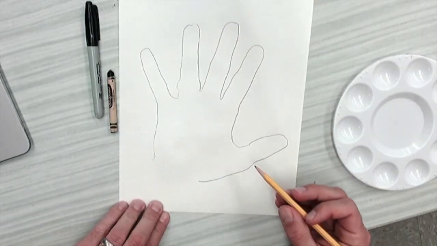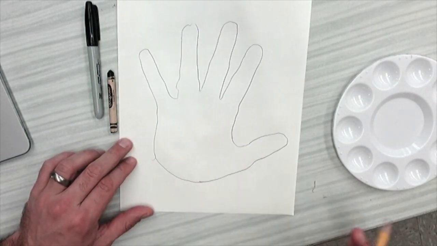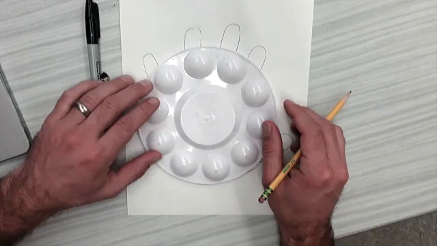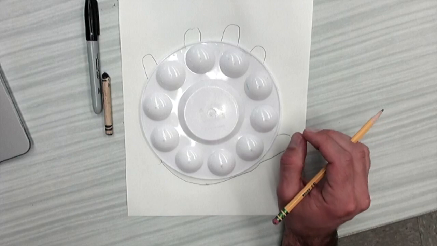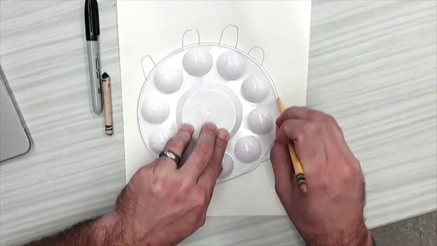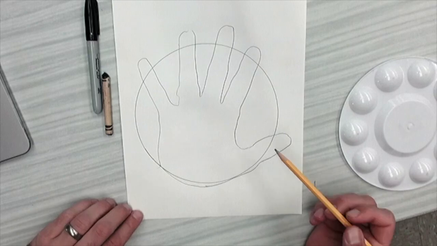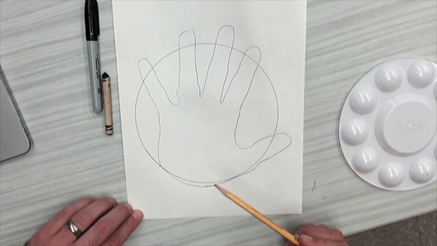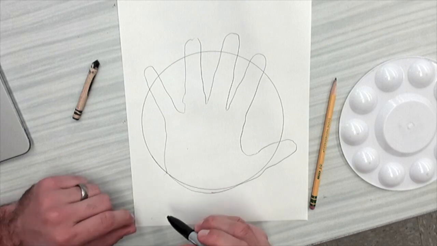So once you're finished tracing your hand, all you're going to do is just close your hand off by just rounding off that edge a little bit. And then you're going to take your tracer object and you're going to put it on top of your hand somewhere so that parts of your hand are still sticking out. You don't want to have your entire hand covered by your tracer. So you're going to take your tracer and trace around the outside of it. So now, part of your hand is inside of this tracer and part of your hand is outside of the tracer.